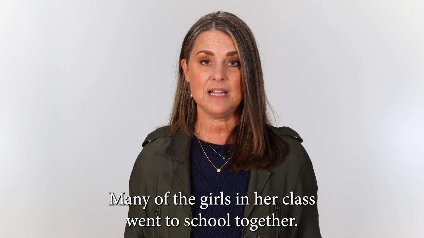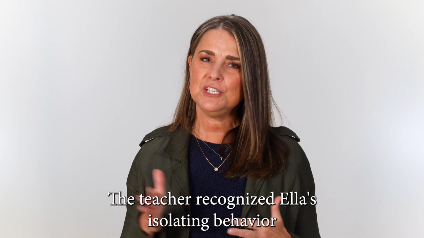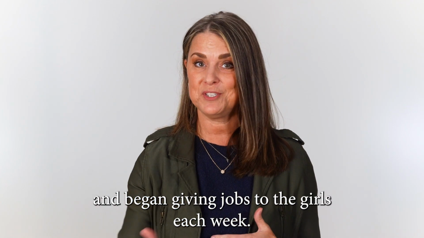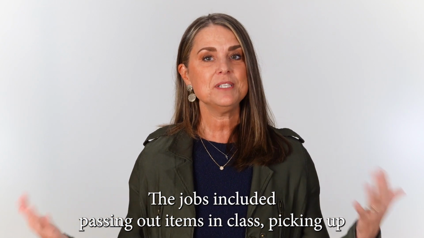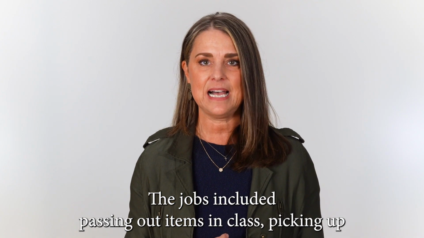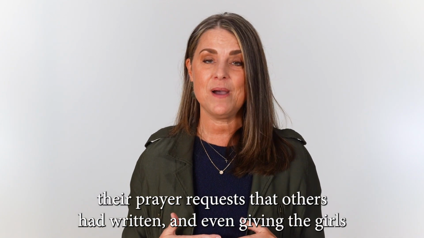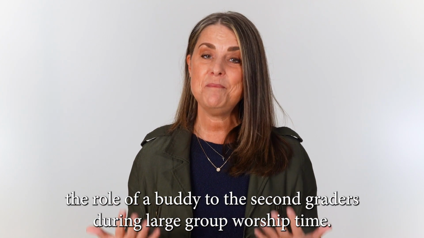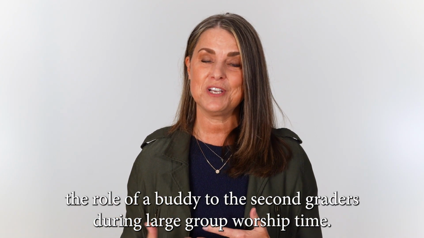Many of the girls in her class went to school together. The teacher recognized Ella's isolating behavior and began giving jobs to the girls each week. The jobs included passing out items in class, picking up the prayer requests that others had written, and even giving the girls the role of a buddy to the 2nd graders during large group worship time.